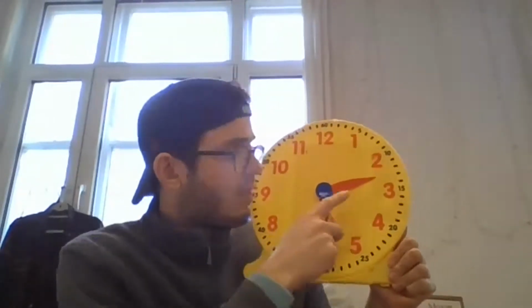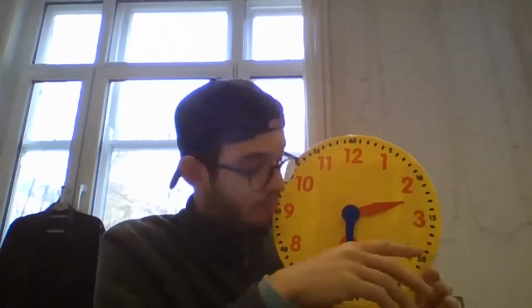But notice, here, the hour hand is no longer directly pointing at an hour number. It's not pointing directly at the 2, nor is it pointing directly at the 3. Okay, the hour hand only points directly at an hour number when it is o'clock. And this is not o'clock, it is half past. When the minute hand is pointing directly at the 6 and it's a half past time, the hour hand will be between 2 numbers, halfway between 2 numbers.